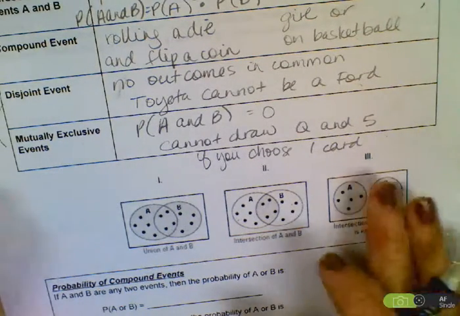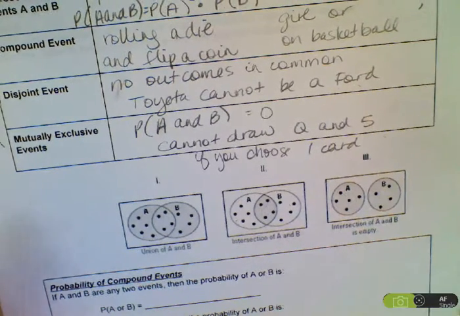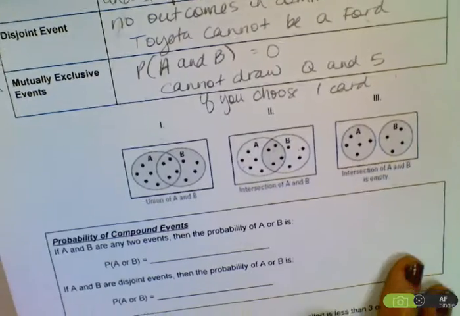Intersection of A and B, there is no possibility that you're going to find an event that occurs in both A and B there. It's not possible because they don't have anything in common.